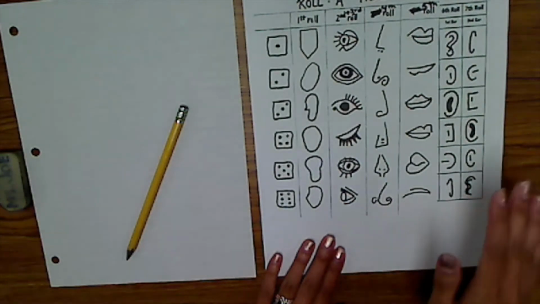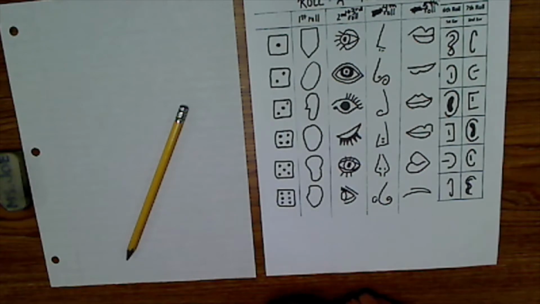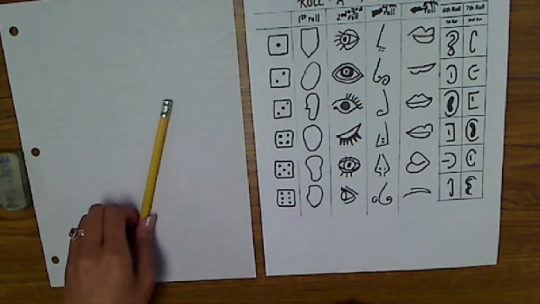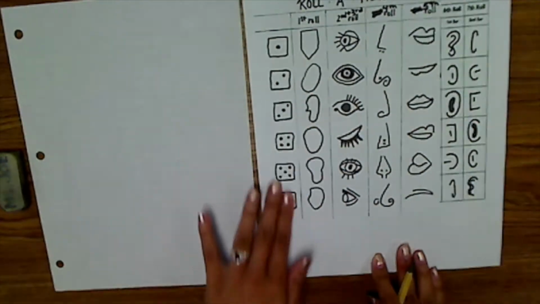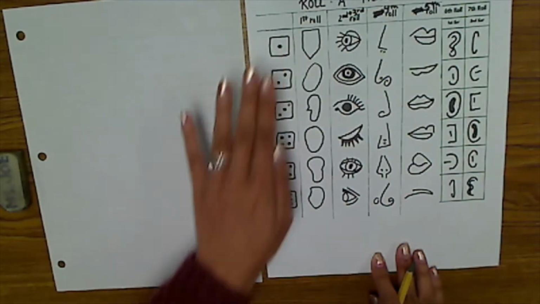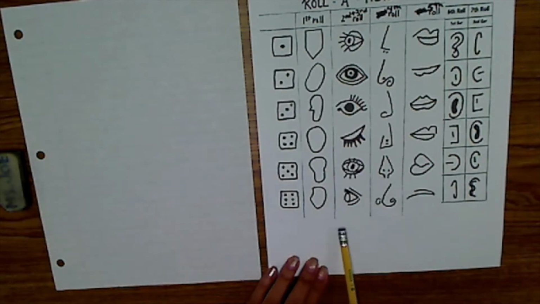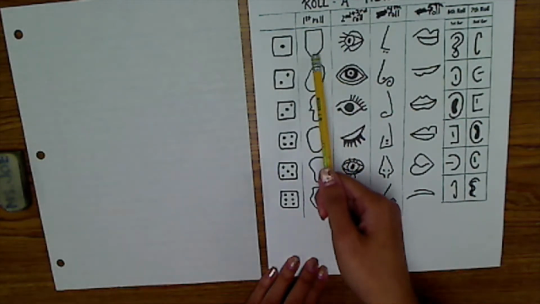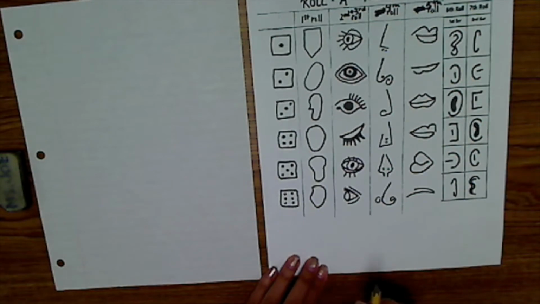All right, so I have this paper right here. You might want to pause it while you are drawing so you can see everything on this paper. If I'm going too fast while I'm drawing, you can also pause it, or you can rewind and replay it as many times as you need. So ignore the dice on the left side. We don't need to worry about that. But what I want you to do is pause this video and look at each of these columns. This one's for the head, the eyes, the nose, the mouth, and the ears. So you're going to choose one shape from each of these columns to draw, to create your self-portrait.